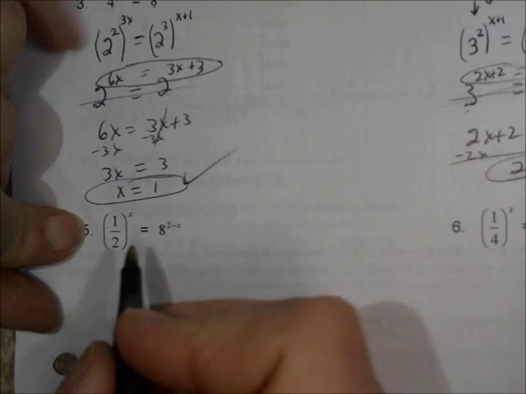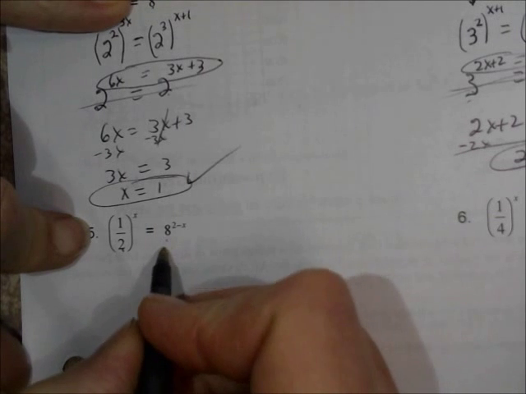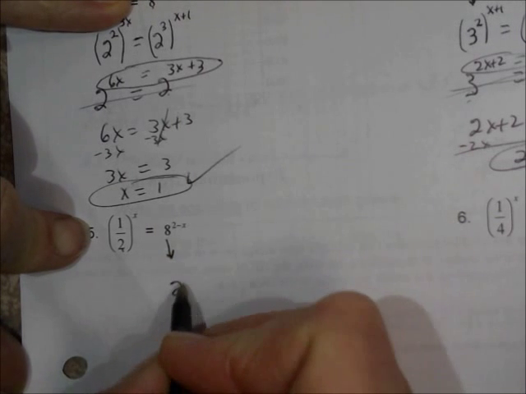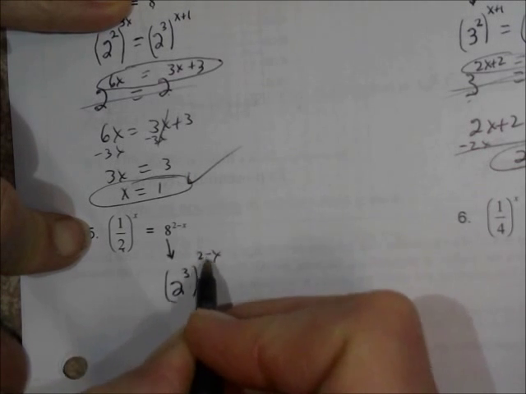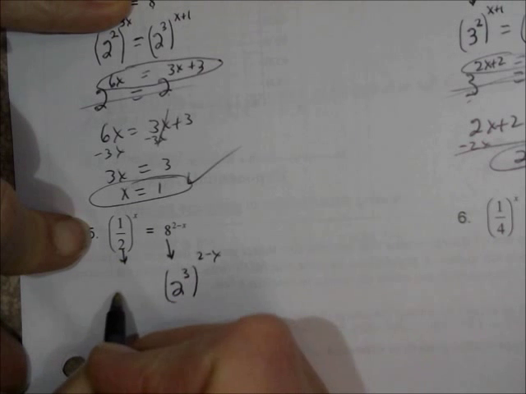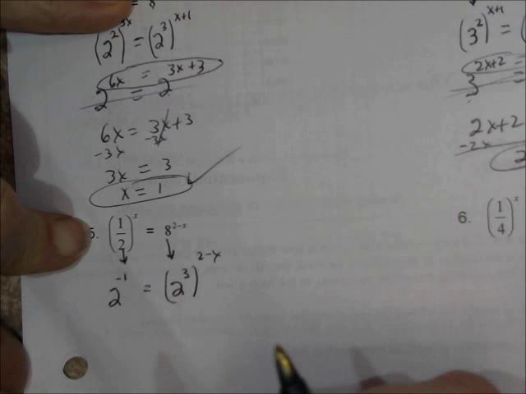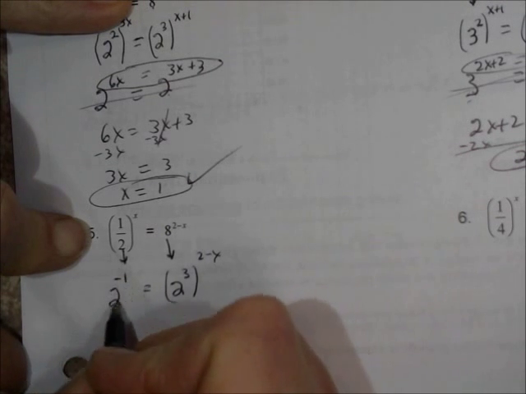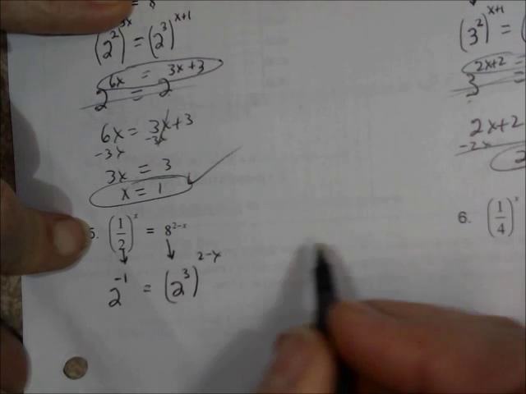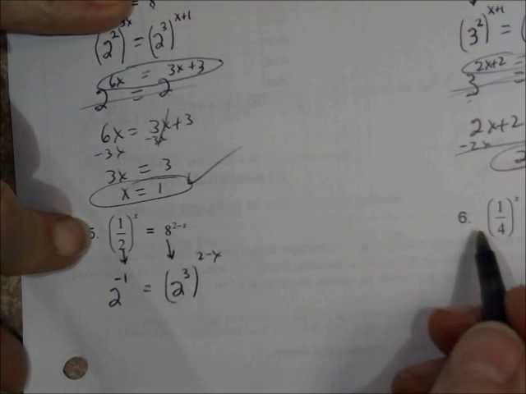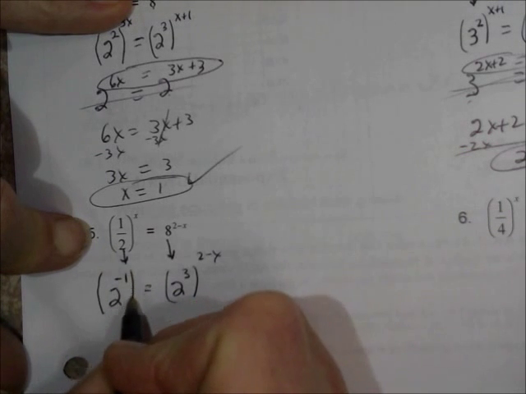Number 5, we have a base of 1/2, and we have a base of 8. Well, I know 8 can be written as 2 cubed, and I'm going to write it that way, 2 cubed to the 2 minus x. Now 1/2 also can be written as a power of 2. 1/2 is 2 to the negative 1 power, because remember, a negative exponent gives you a fraction. So whenever you see fractions like in number 5 and 6, you're going to rewrite those as negative exponents.